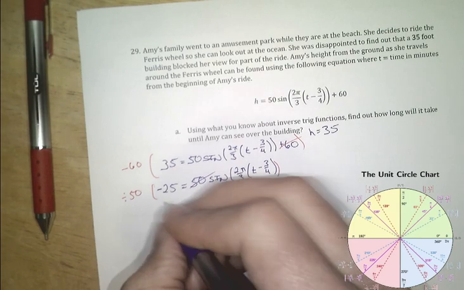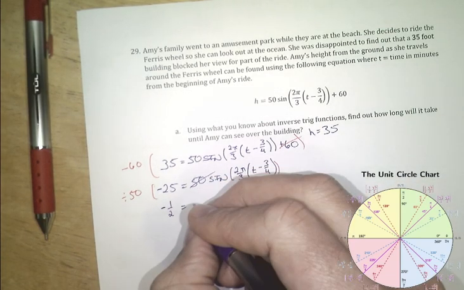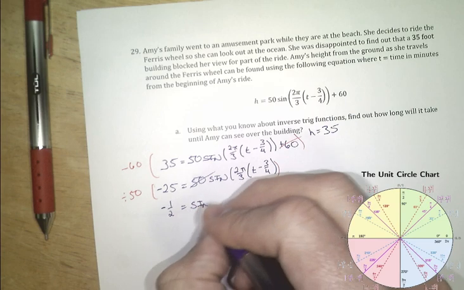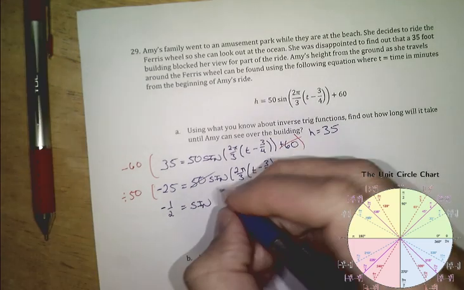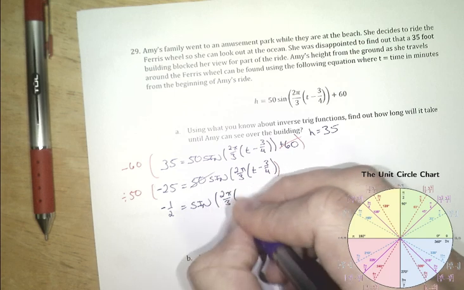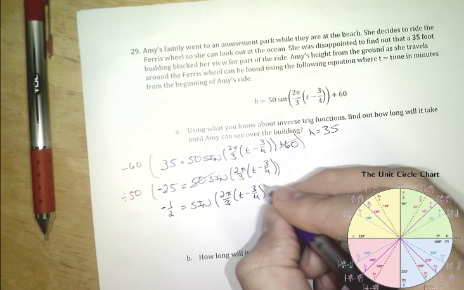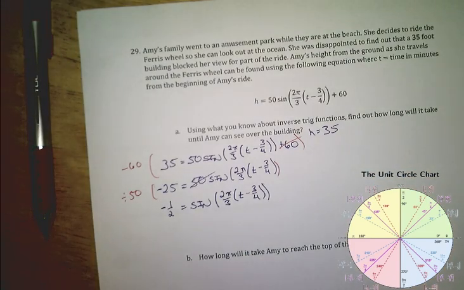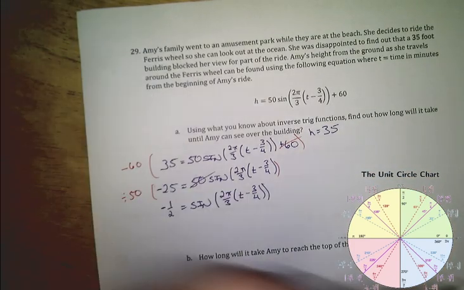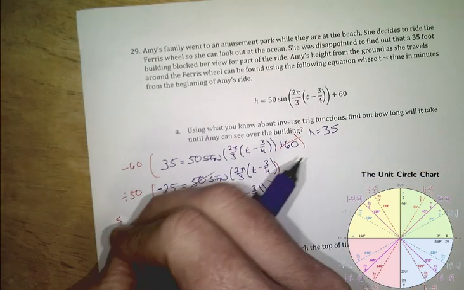Negative 25 divided by 50 is negative 1/2, which is equal to sine of 2 pi over 3 times t minus 3/4. And at this point, we can take inverse sine of both sides.